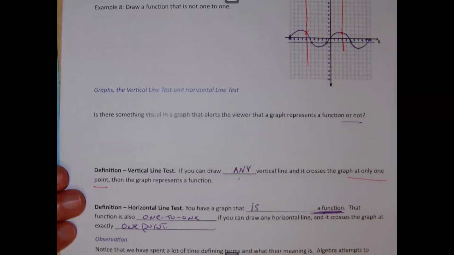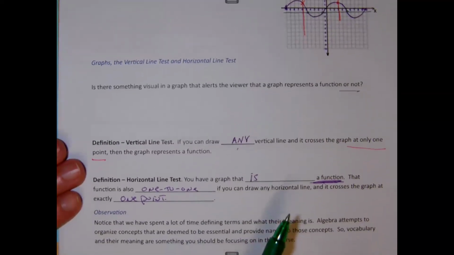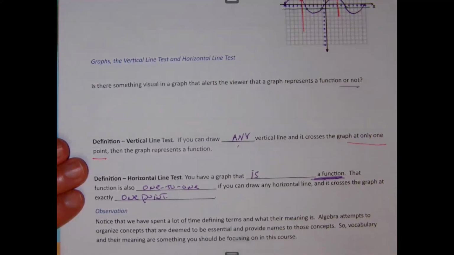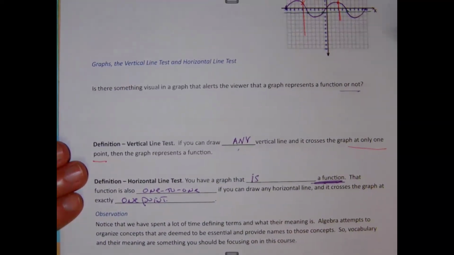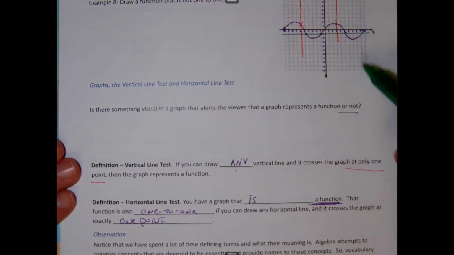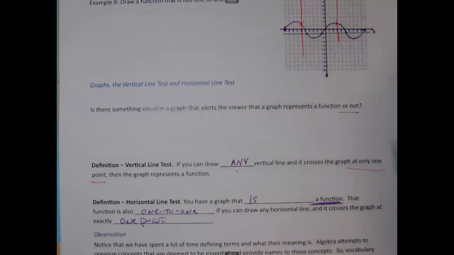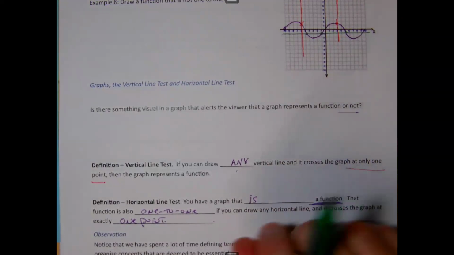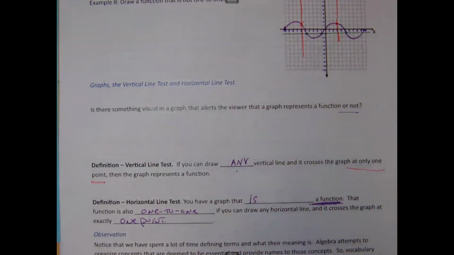Notice one thing here, that we have spent a lot of time defining terms and what their meaning is. Algebra attempts to organize concepts that are deemed to be essential and provide names to those concepts. So vocabulary and their meaning are something you should be focusing on in this course. I know that sometimes it seems strange that we're focusing on these behaviors of graphs, but this is a very important aspect of the course. And again, the beginning of this course is all about these general concepts about functions. And that's what we're exploring at the moment.